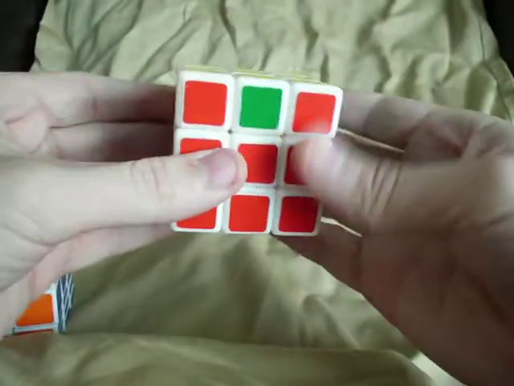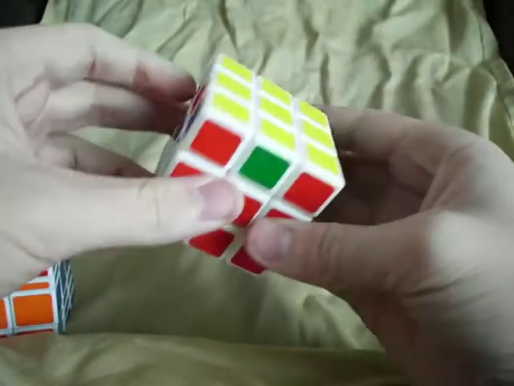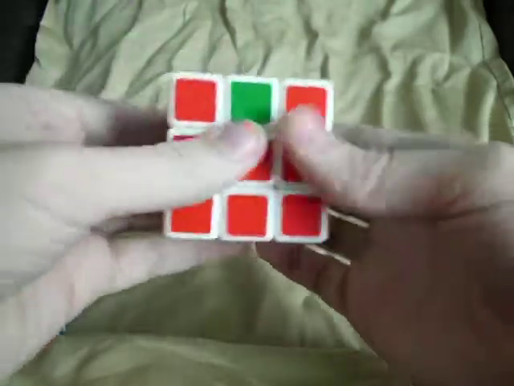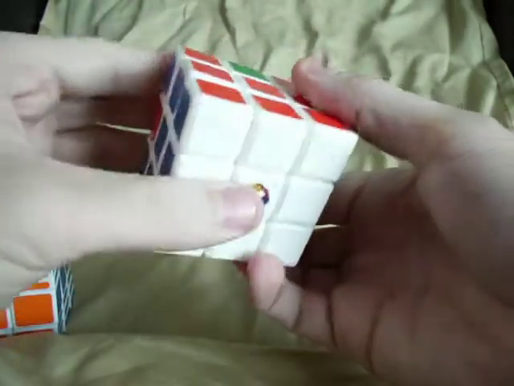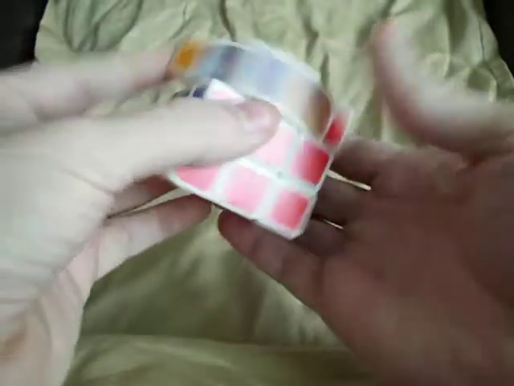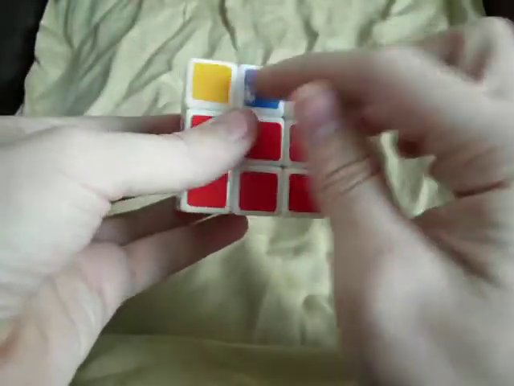Another possible case is where all 4 corners are already correct during the setup stage. For this step, it doesn't matter where you put it, just do the algorithm 1 time. And that'll leave you with 2 corners that are correct.